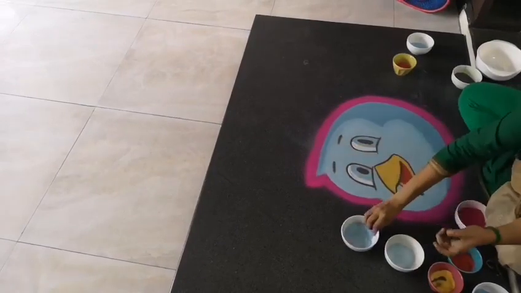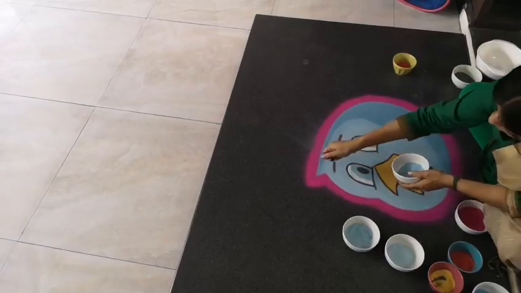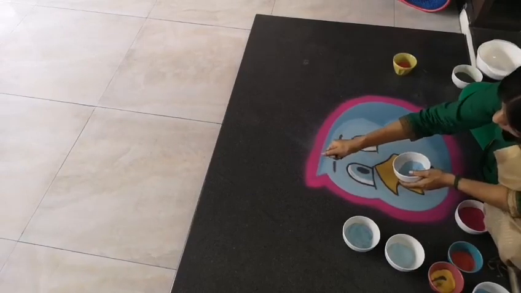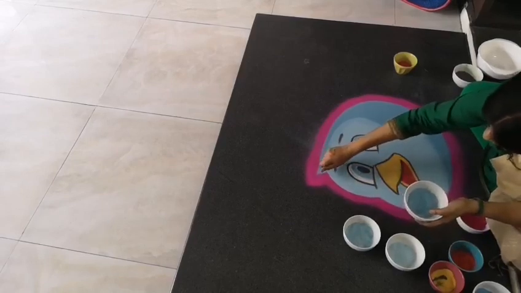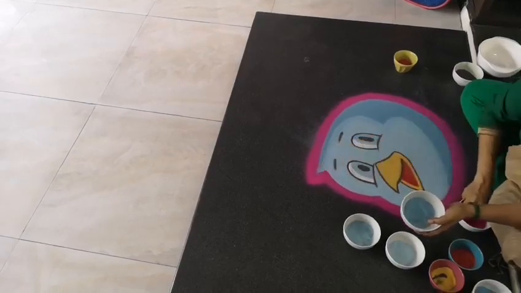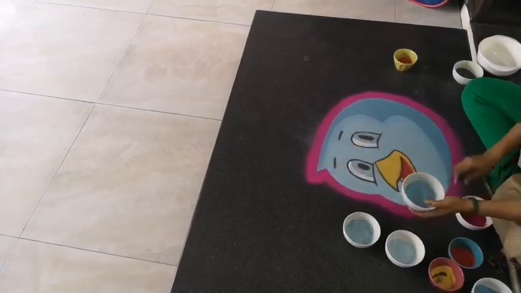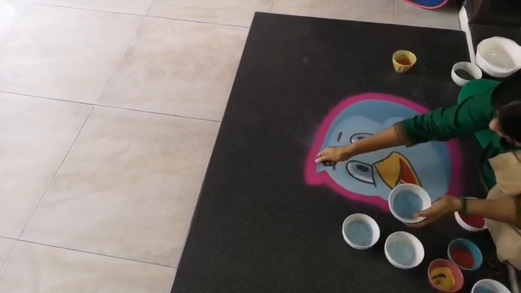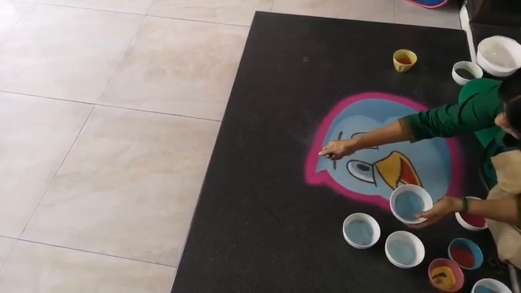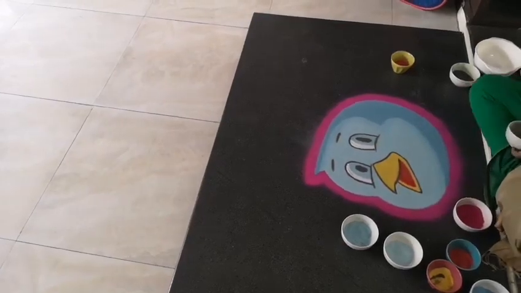This is my mid-tone, so I'm taking a darker blue. I think my picture is over now.